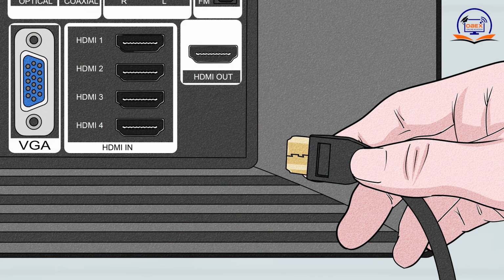As you can see on the picture, that is the HDMI port and the HDMI connector. The good thing about HDMI is that it carries high quality graphics. That is why we are having the HD as its initial abbreviations, standing for high definition. It's basically more high quality than VGA.